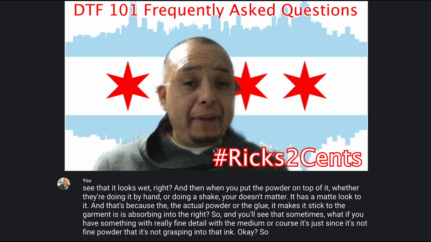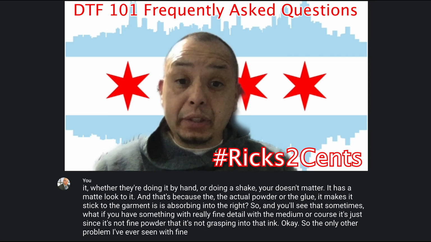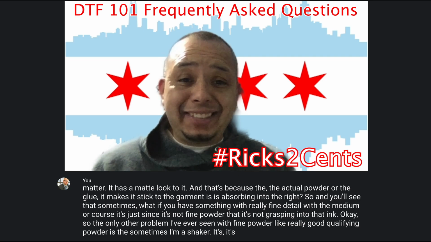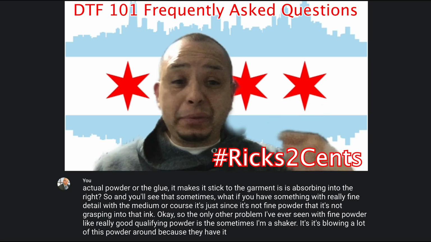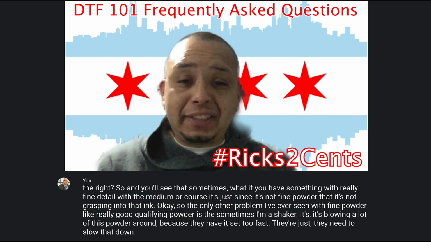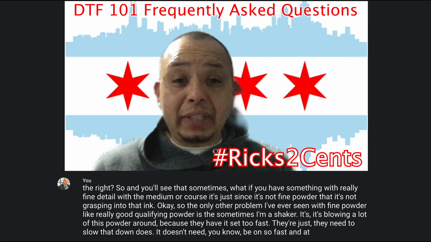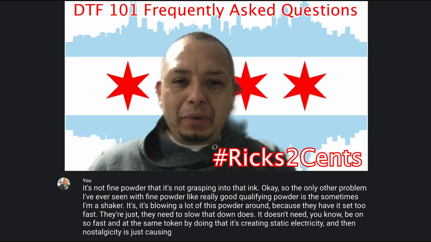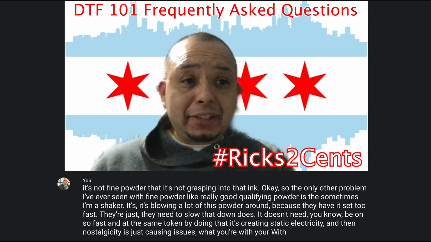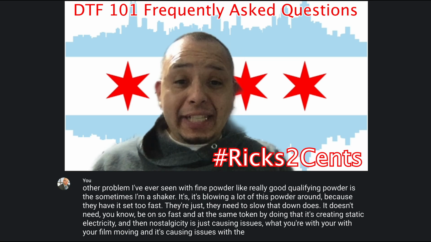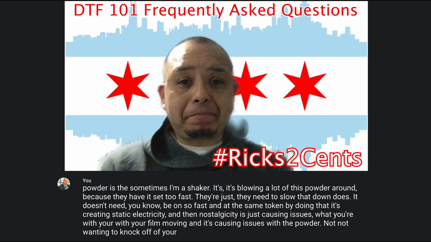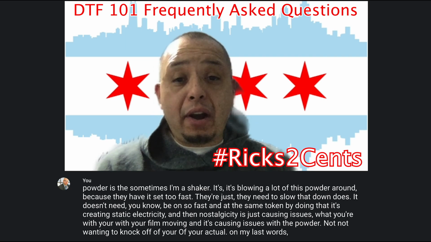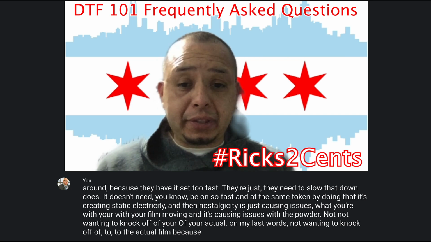Okay, so the only other problem I've ever seen with fine powder, like really good quality fine powder, is sometimes on a shaker, it's blowing a lot of this powder around because they have it set too fast. They need to slow that down. It doesn't need to be on so fast. And by doing that, it's creating static electricity, and the static electricity is causing issues with your film moving, and it's causing issues with the powder not wanting to knock off the actual film, because the static electricity is causing it to stick to it.